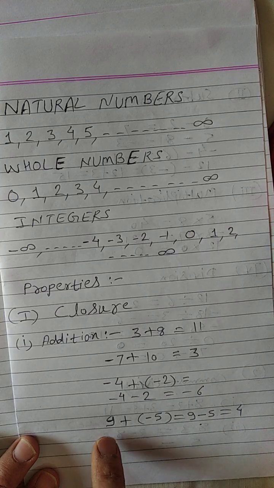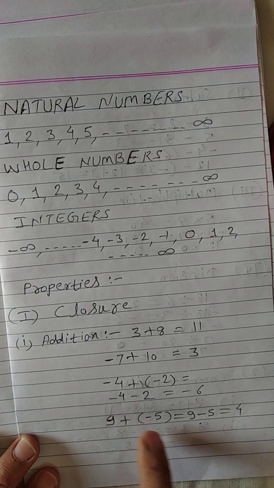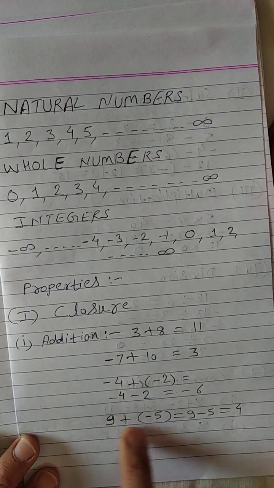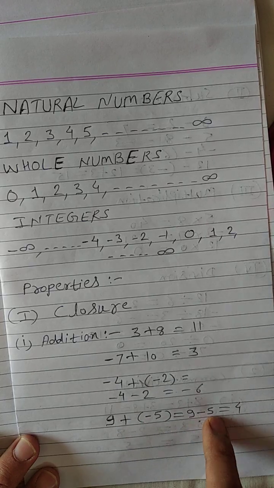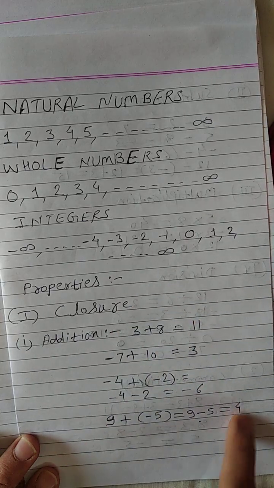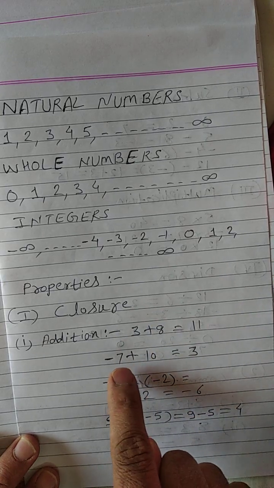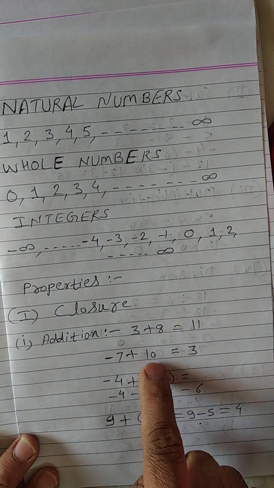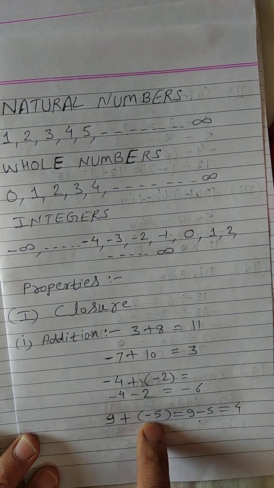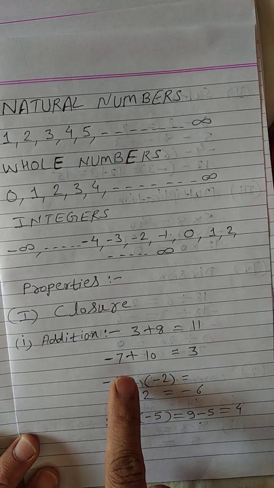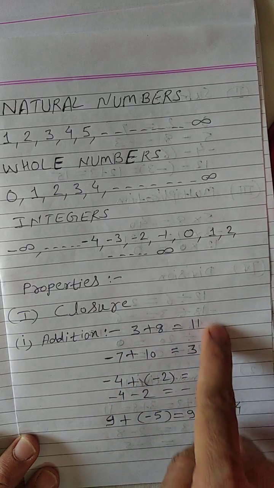Another example: positive 9 and negative 5, and I will add these two integers. 9 plus minus 5. Plus into minus again gives minus. So 9 minus 5 is 4. So we have taken different sets of integers, both positive, both negative. Here I have taken the positive number greater, and here also. So in all these examples, you are getting integers.